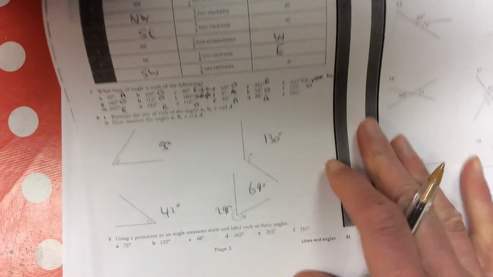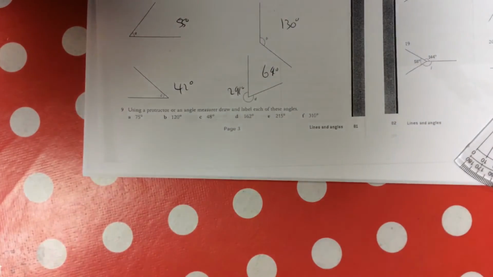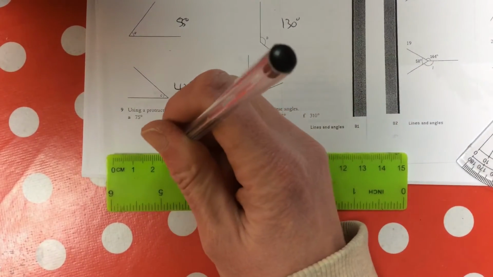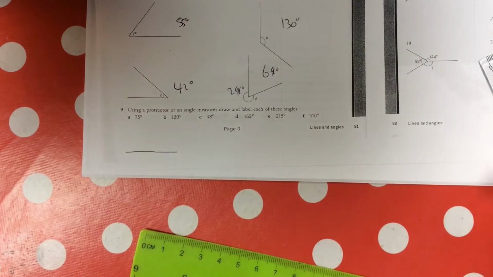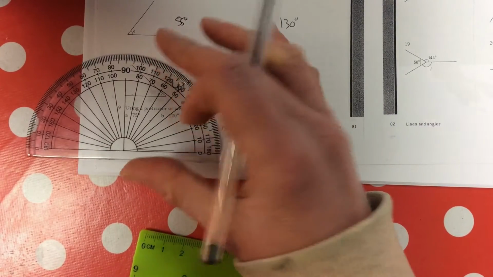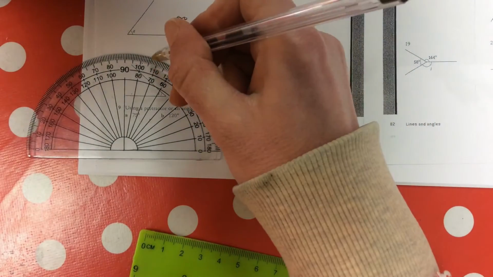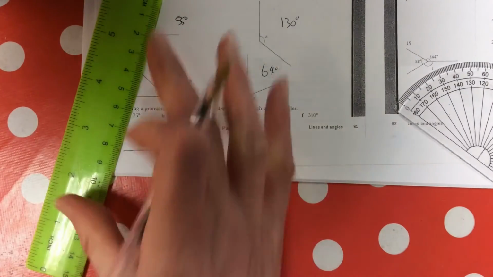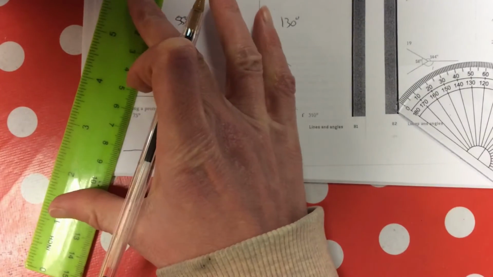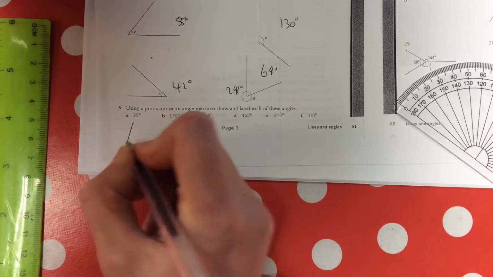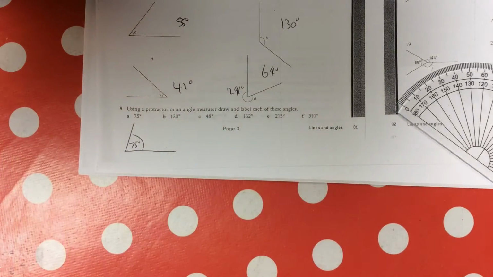For the next three ones, using the protractor, I'm trying to use one-handed, so I'll end up just drawing one of these. So you need to have a starting line. You put your protractor on there for 75. Mine's not very good, so I'm trying to do it one-handed. There's 75 degrees up there. If you put your ruler on, you join that up. That's how you do all of those. Just go on to the next page here.